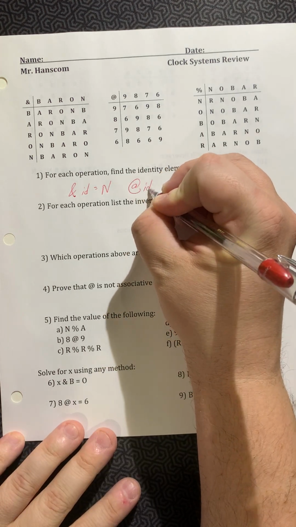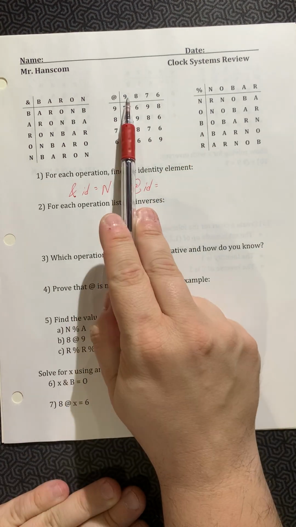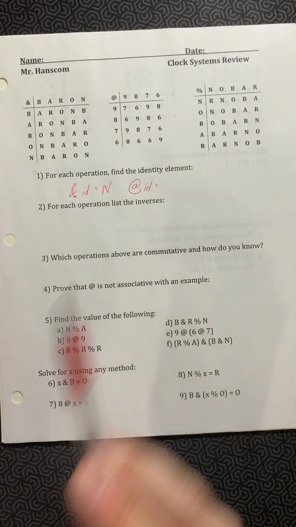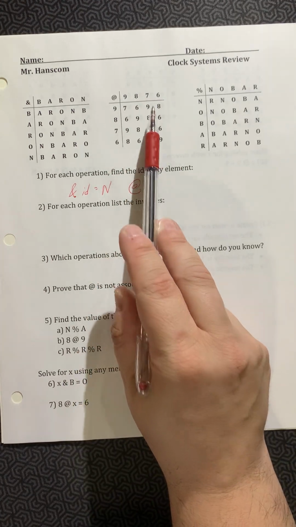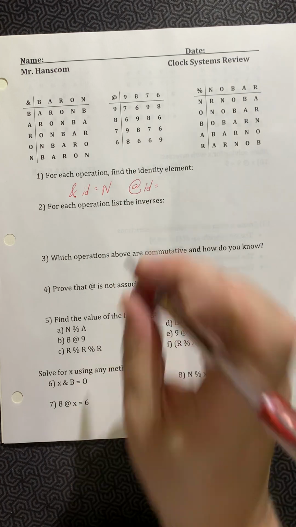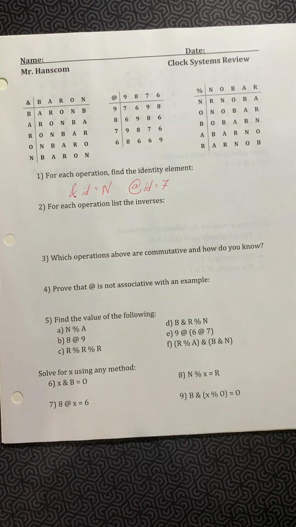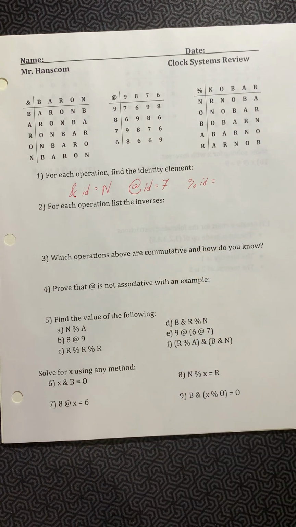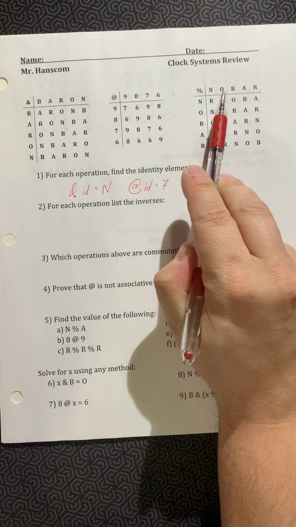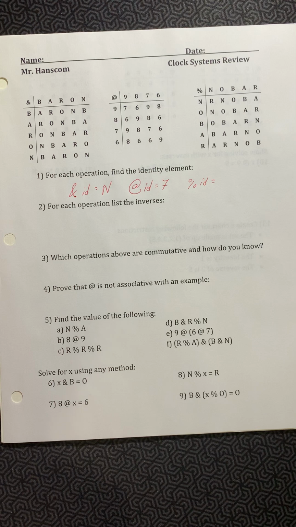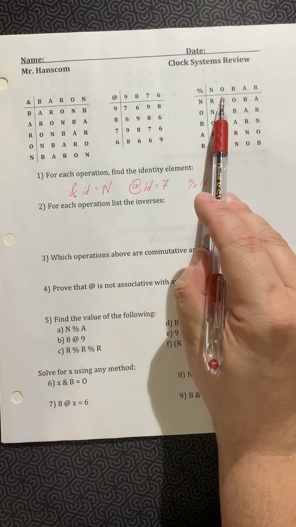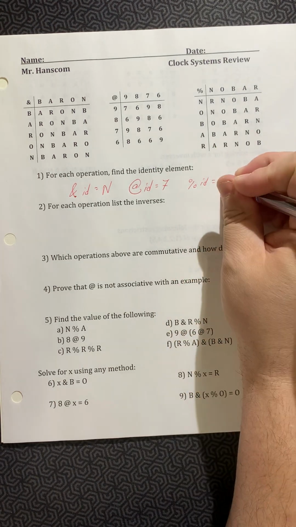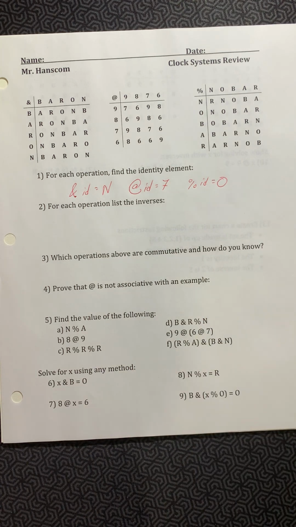The at's identity ends up being where we see 9876 repeating, both in the row and the column, and that is happening at the number 7. And for our percent operation, the percent identity is where we will see N, O, B, A, R repeating. So that is repeating in the O row and column, so that will be our answer for this.